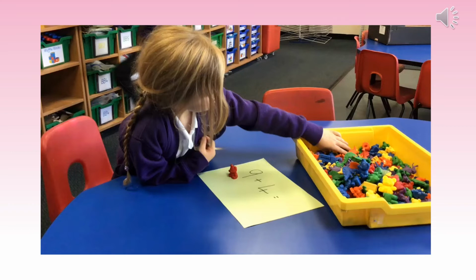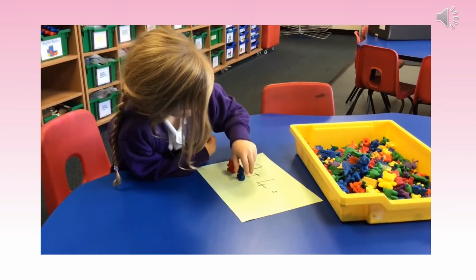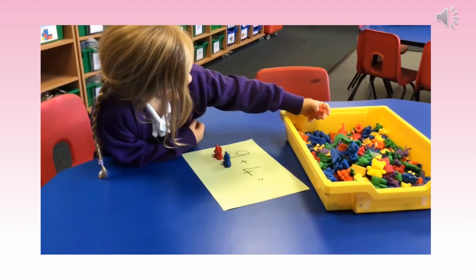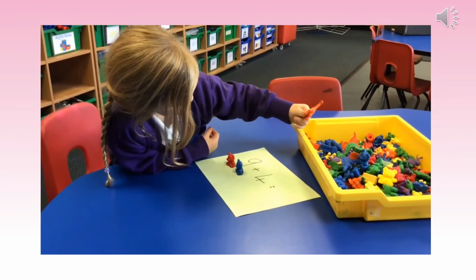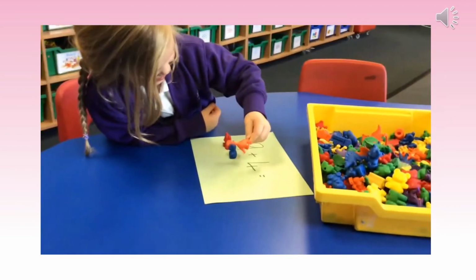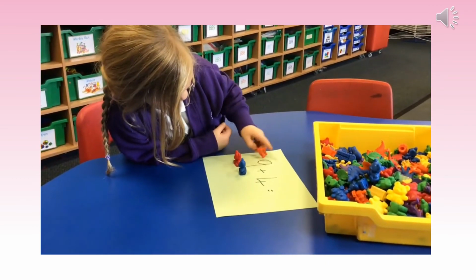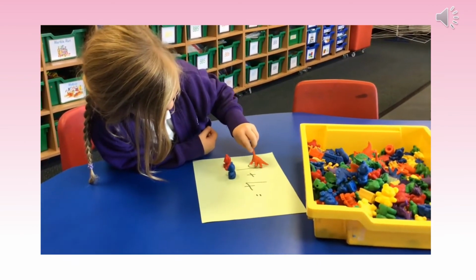In this video, a girl from year 1 is going to show you how she would work out 9 add 4 with the objects. So Eleanor, what are you doing first? Why are you counting out 9? It is the greatest number.